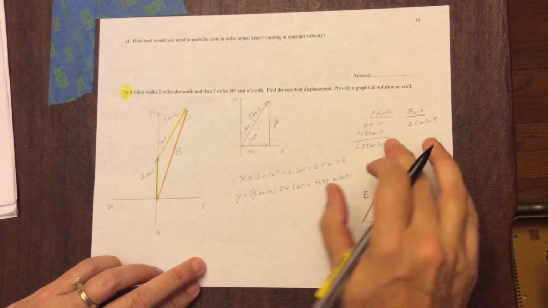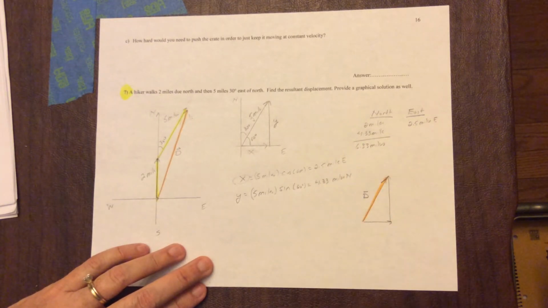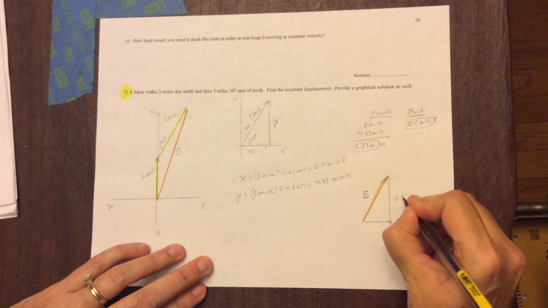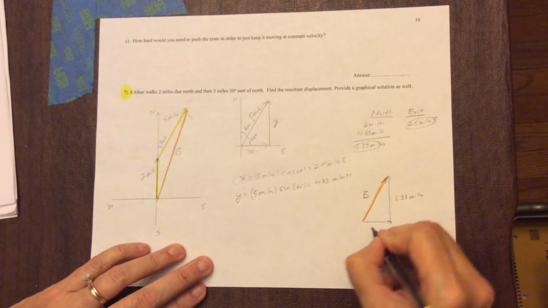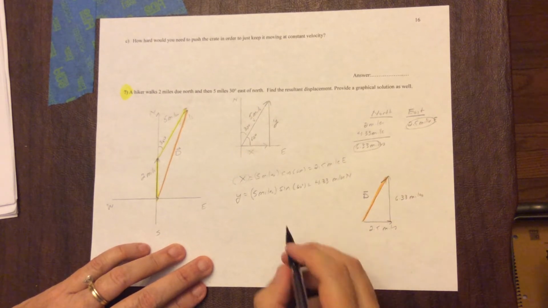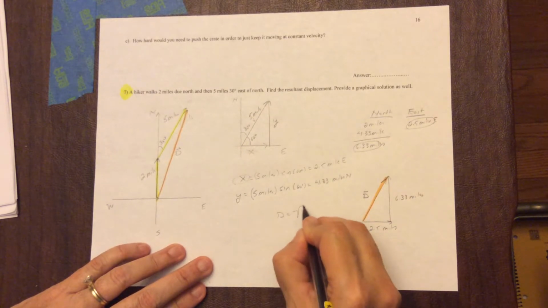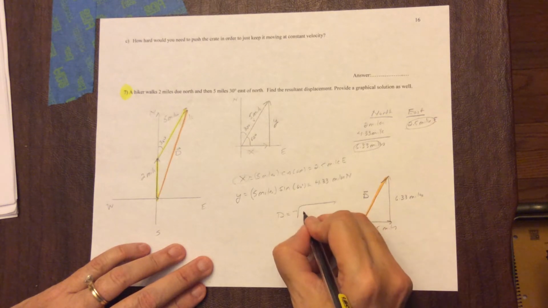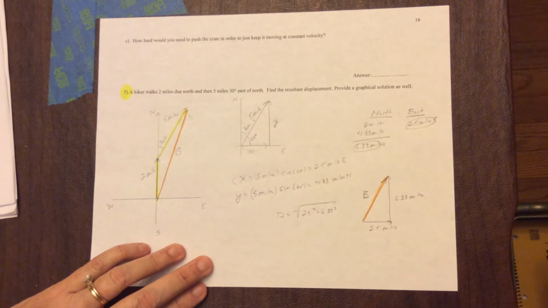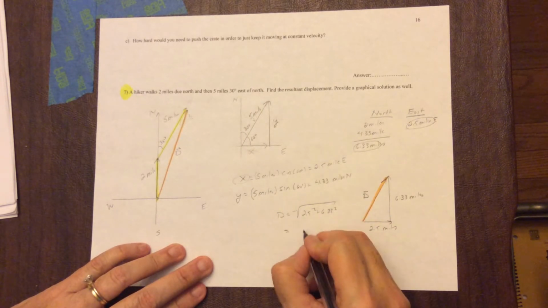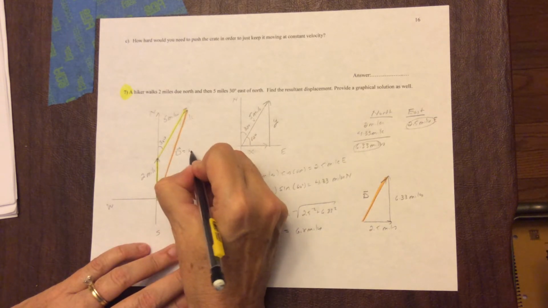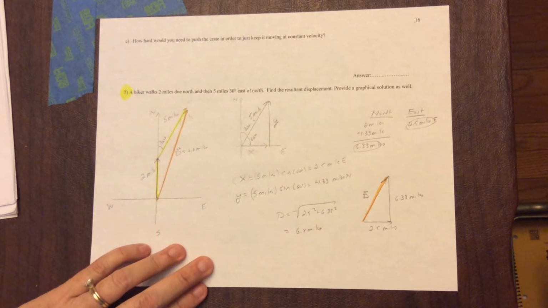Now to find the total displacement, let's add the vector sum of this and this. So this is 6.33 miles here in the north direction, and this is 2.5 miles. Our displacement is just going to be the square root of 2.5 squared plus 6.33 squared. When you plug that in your calculator, you're going to get 6.8 miles. So this distance here is 6.8 miles, and that is the displacement.